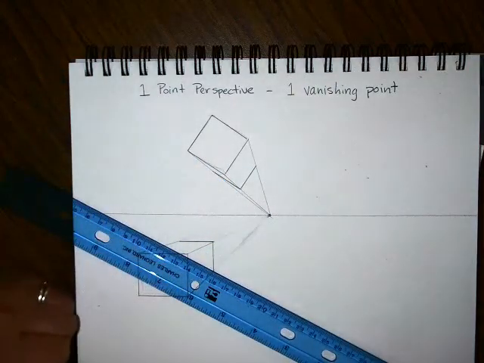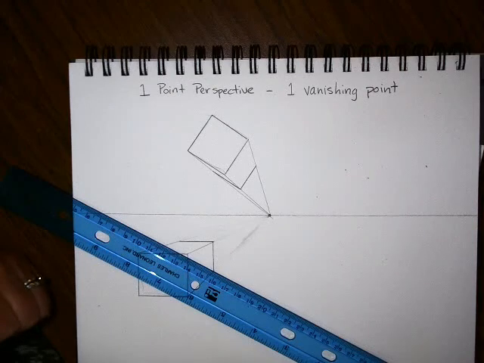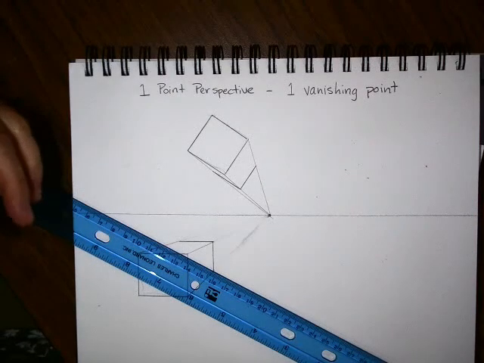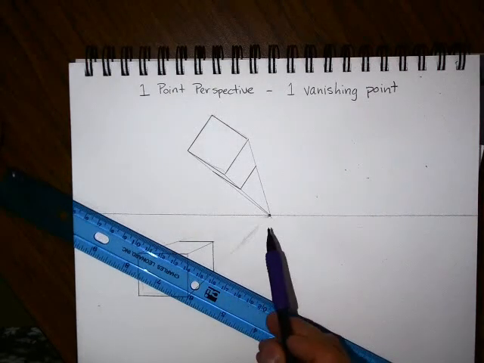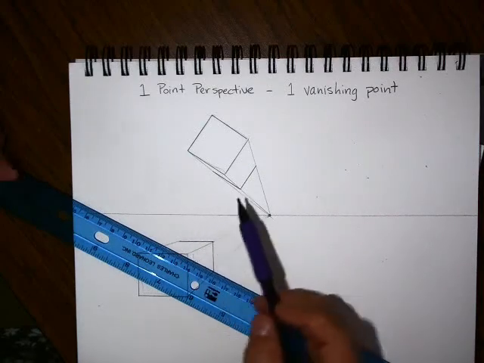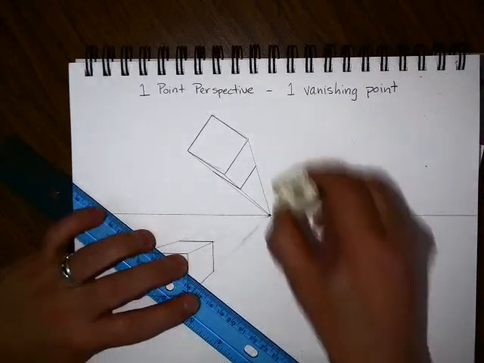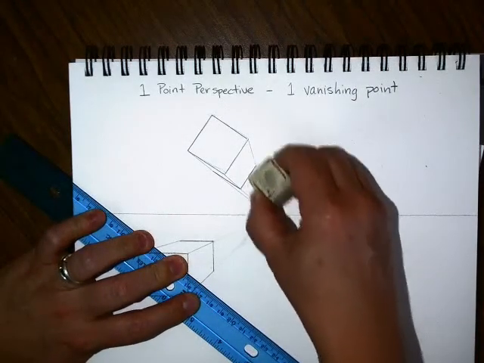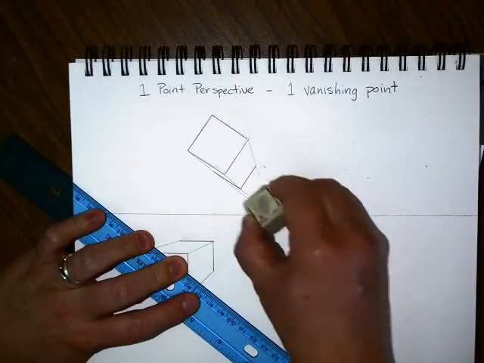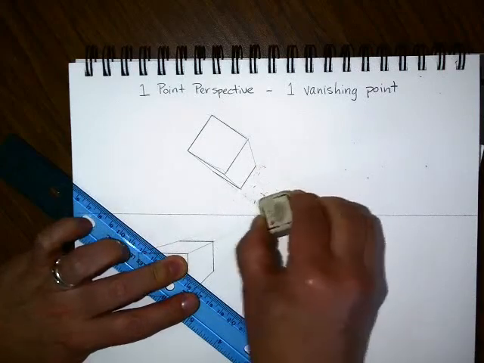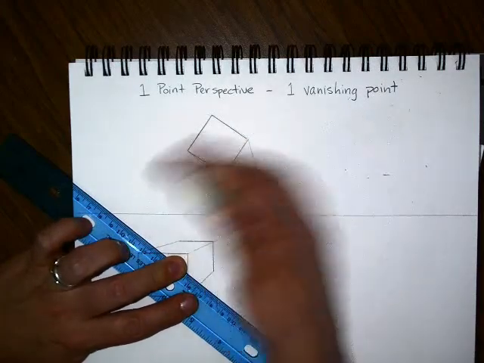You draw that across. Because of the angle to our vanishing point, this is going to look like it's a little off to you, but it is correct. And then you go in and you erase the lines that led up to the vanishing point.